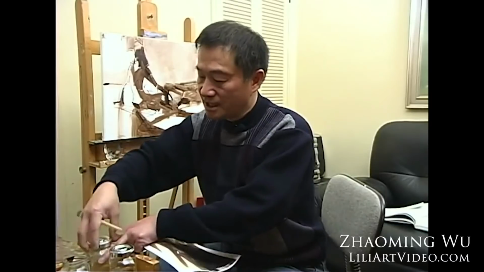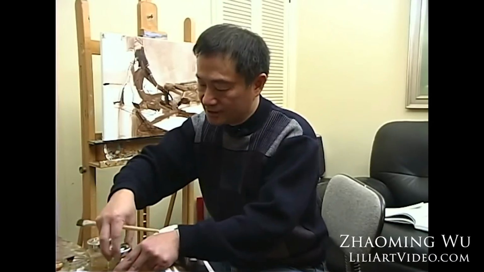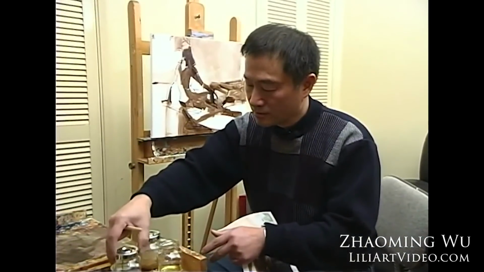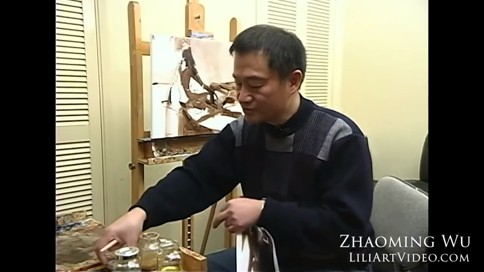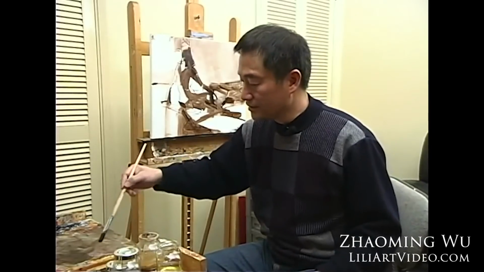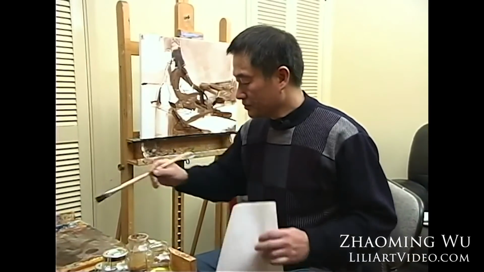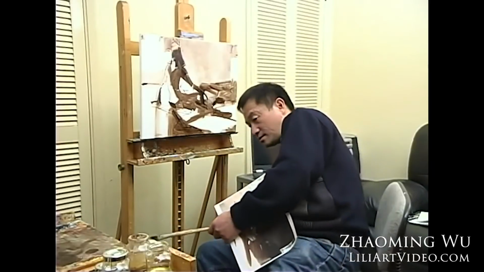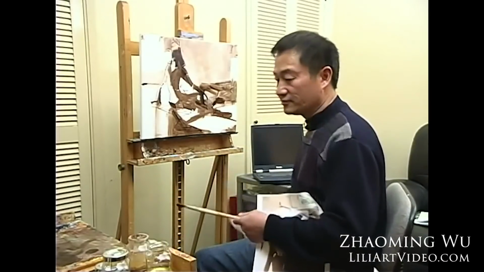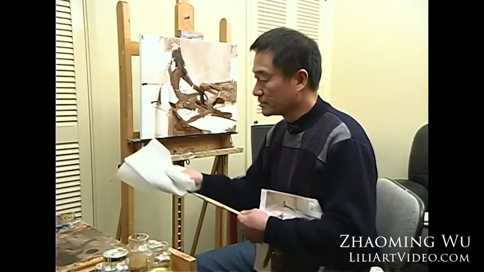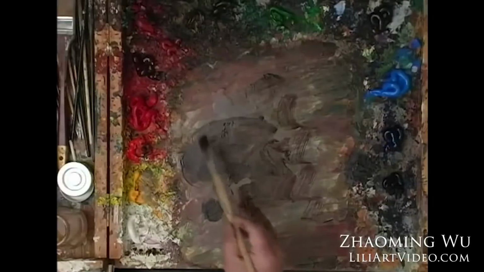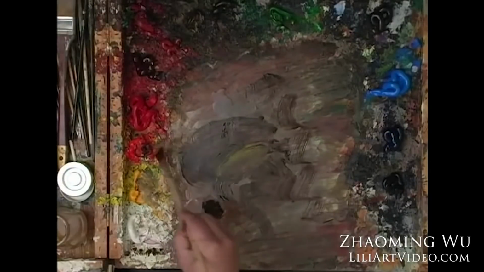At that stage, I start using linseed oil. The mixture is 50-50 in the beginning, using both pure linseed oil and 50% turpentine with 50% linseed oil. Two different cans of the medium I'm going to use. A little bit more body of the paint compared with the very first layer. Warm.